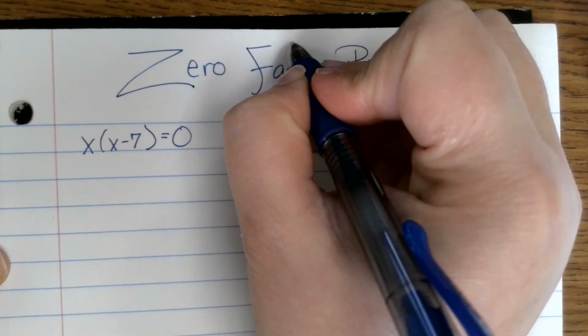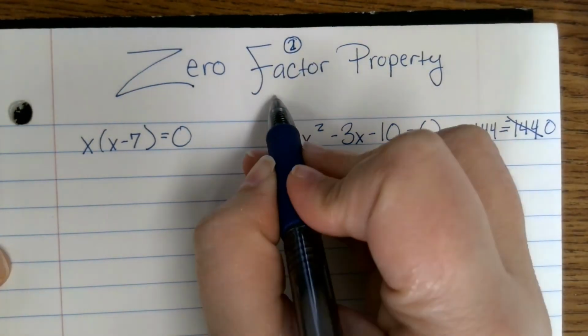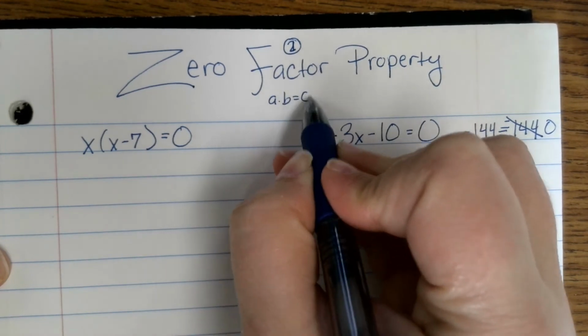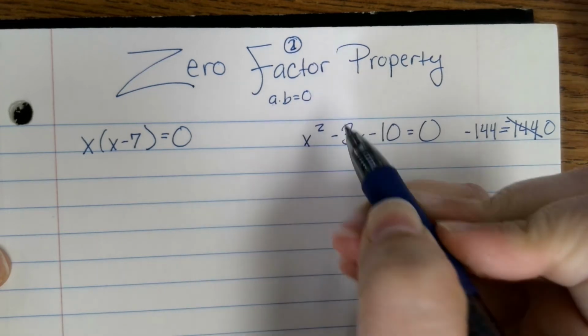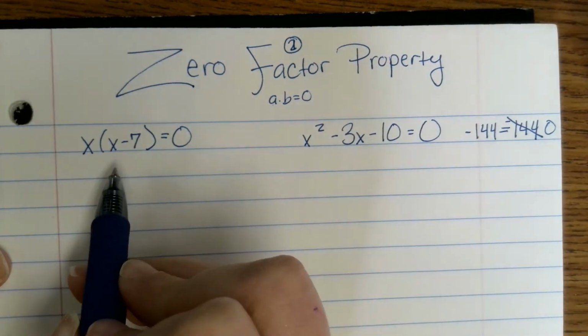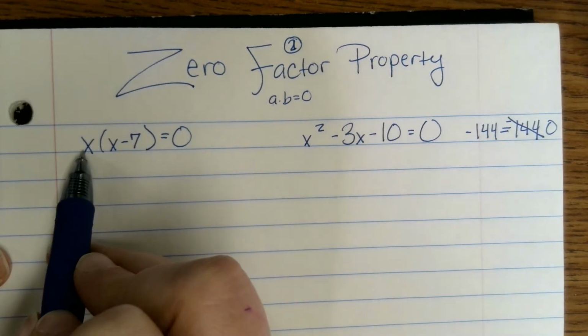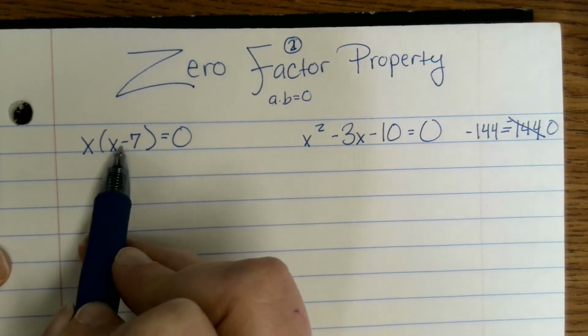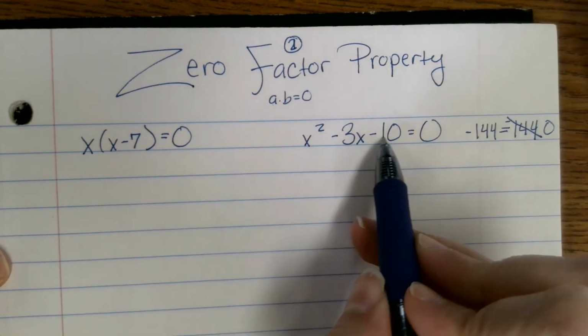You need to have factors. With this, we're going to assume that one of the values to equal 0 has to be a 0. That's the only way you can get a 0 in a multiplication problem. So we need to have two values being multiplied. Here I have x times x minus 7 equals 0. I have multiplication. Over here I don't.